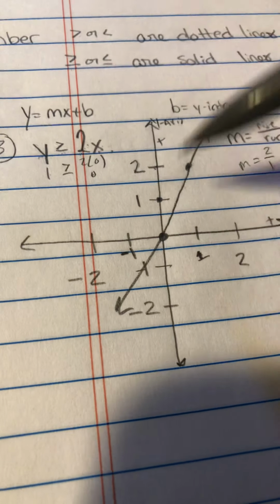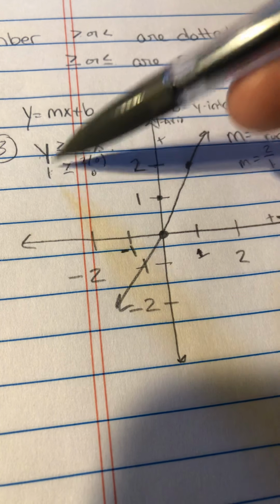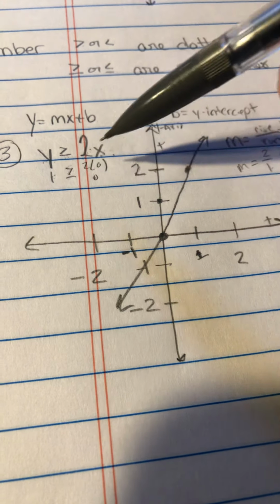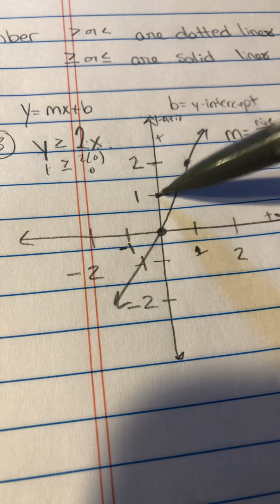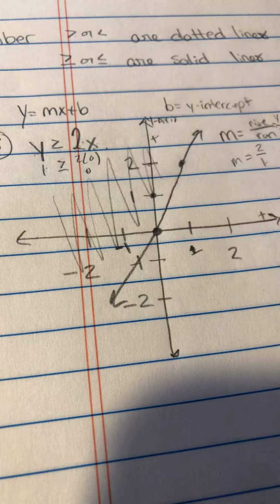It's not going to be part of your line. But if this statement is true, 1 is greater than or equal to 0, that is true. That tells you that's where you're going to shade. So you're going to shade this side.